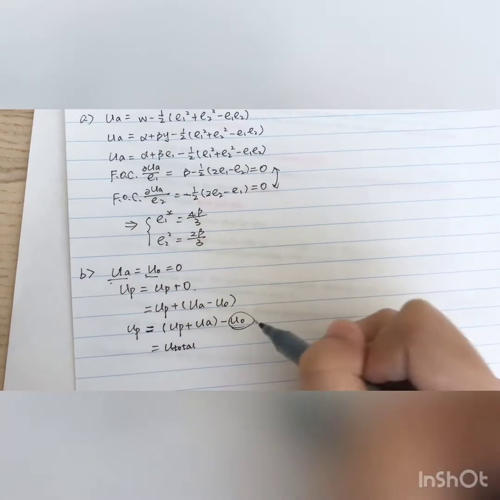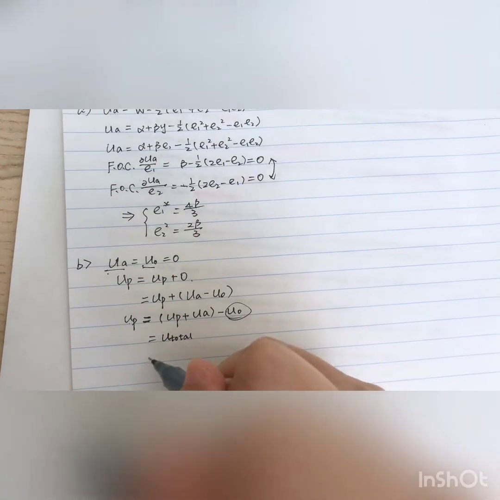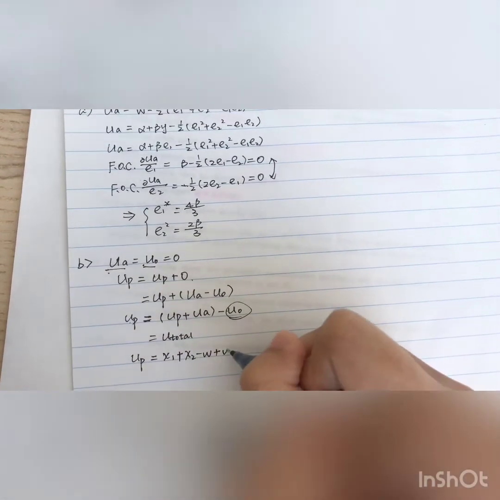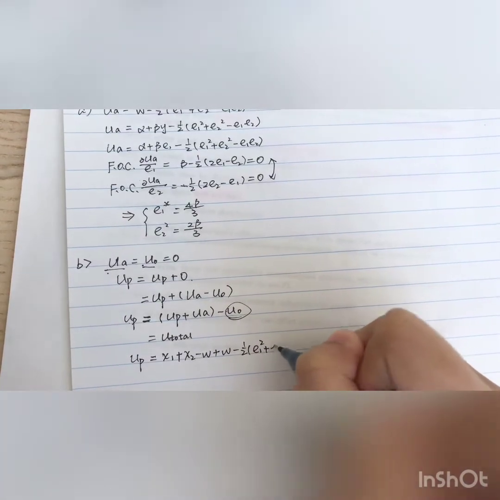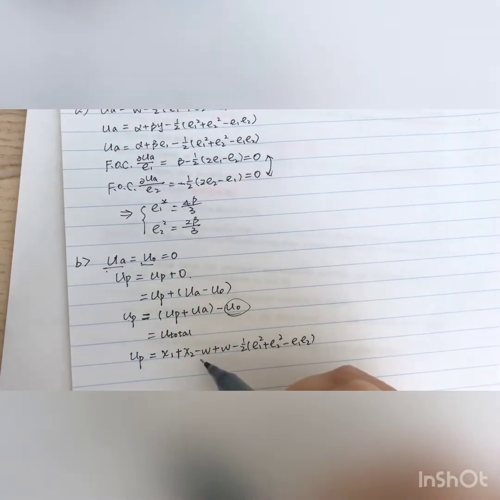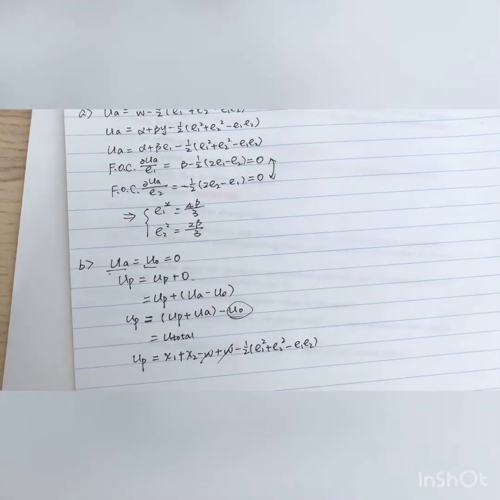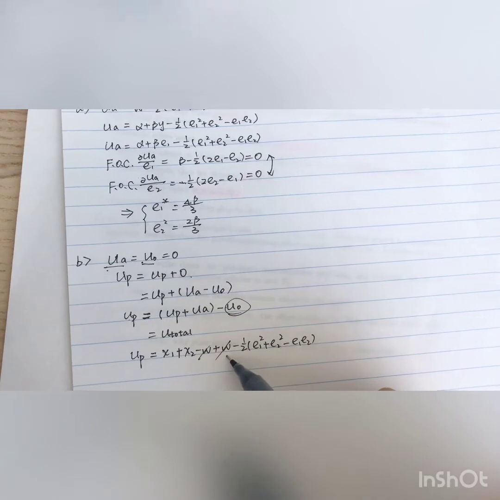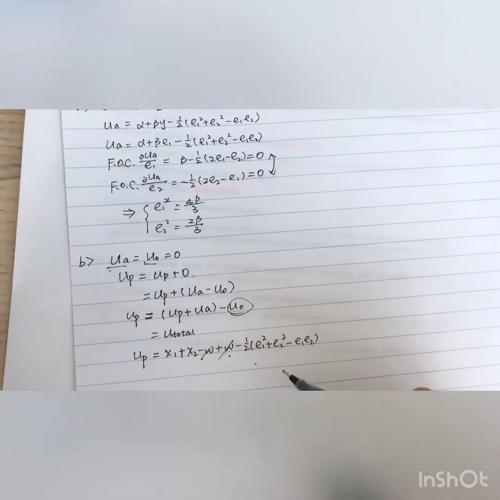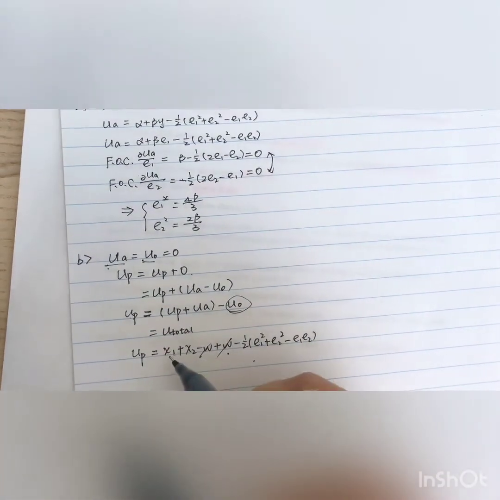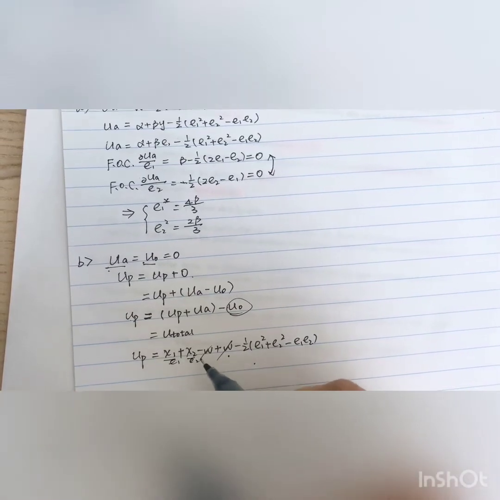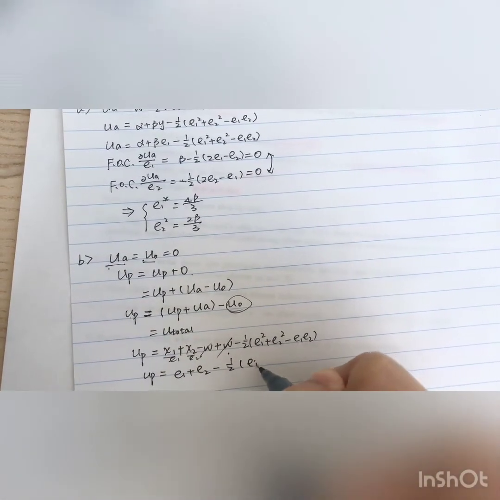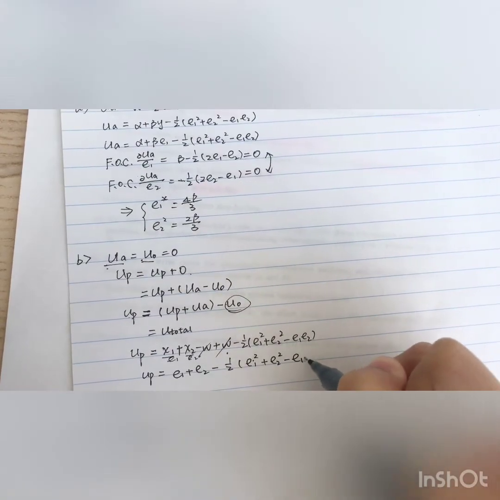Here we just ignore the U0 because it equals 0, so UP equals x1 plus x2 minus w plus w minus half in brackets E1 squared plus E2 squared minus E1 E2. Here we just cancel the w, because all the planner cares about is the effort level. An increase in W of $1 just means that the agent gets $1 more while the principal gets $1 less, which cancels out in the calculation of total value. So x1 equals E1 and x2 equals E2. So UP here equals E1 plus E2 minus half in brackets E1 squared plus E2 squared minus E1 E2.